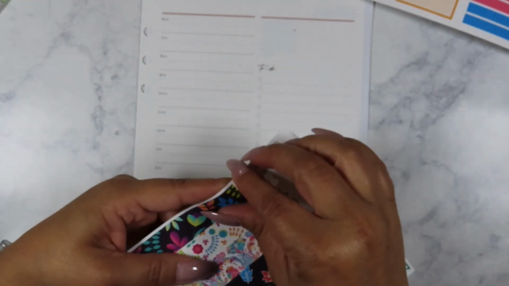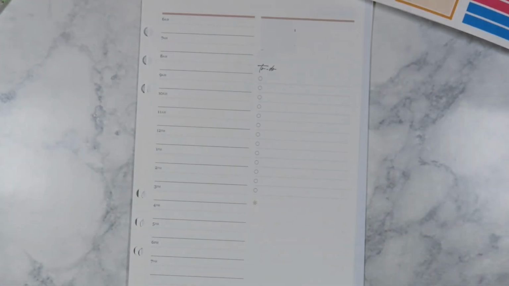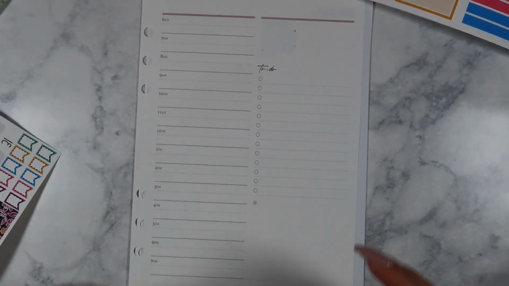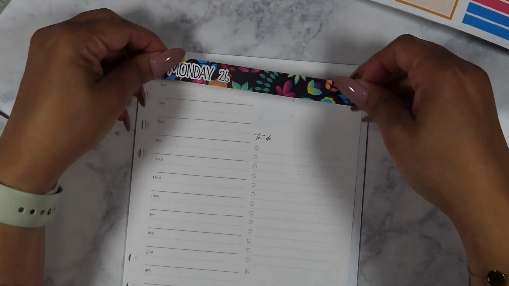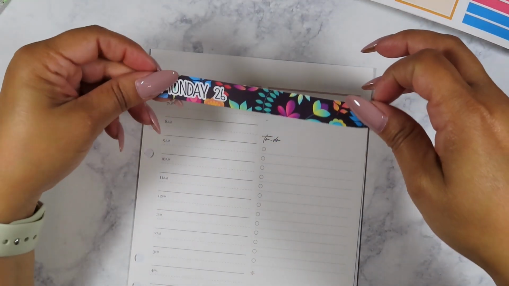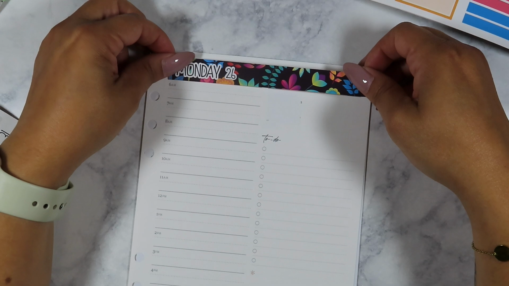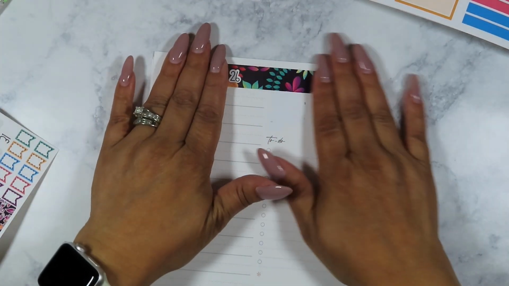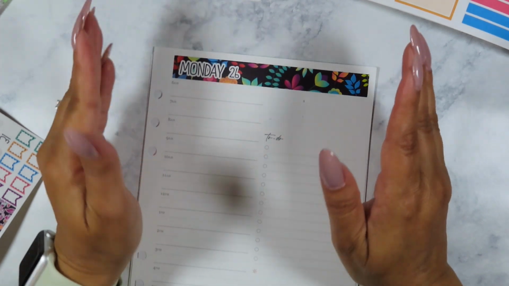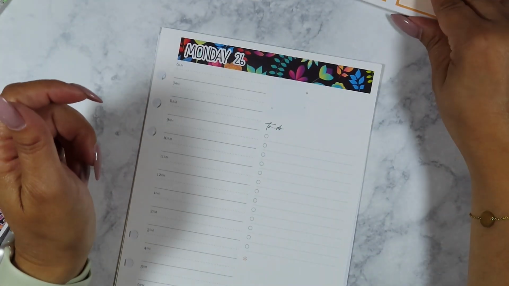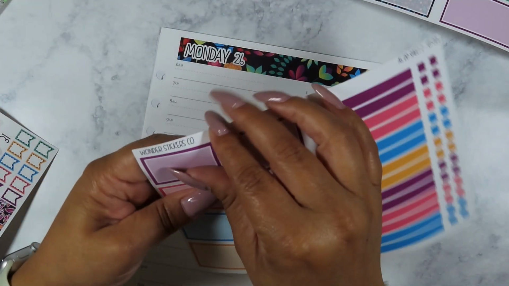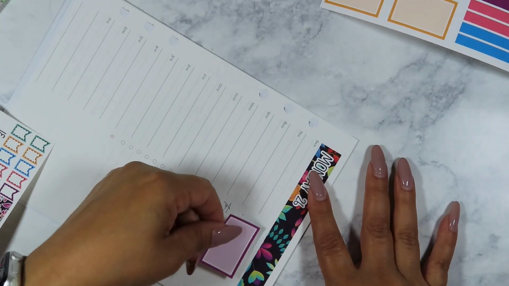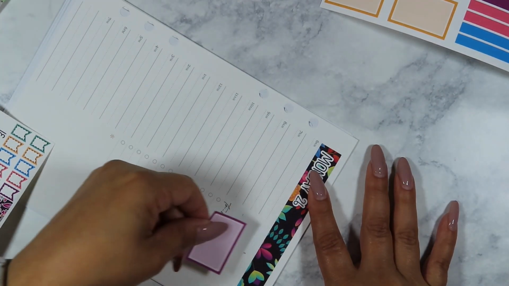I have a weekly insert from Cloth and Paper, and it's a vertical layout that I use for my work view. I only have one more week of it because I get these from a subscription. It's not something that I ordered specifically.